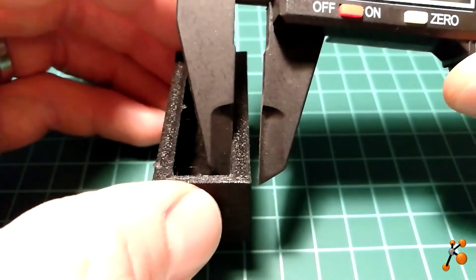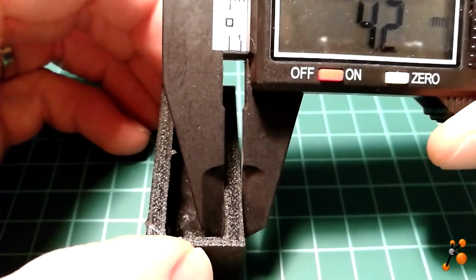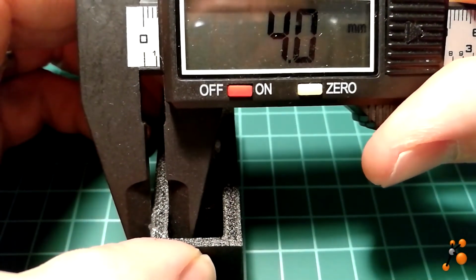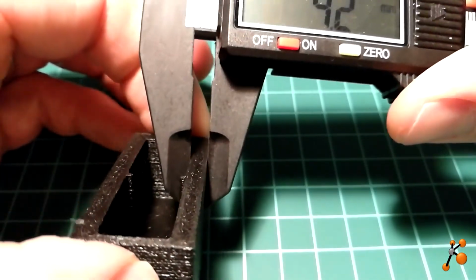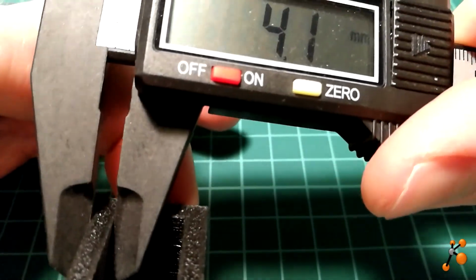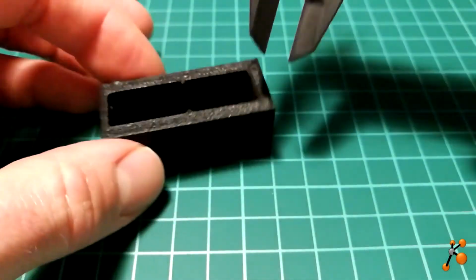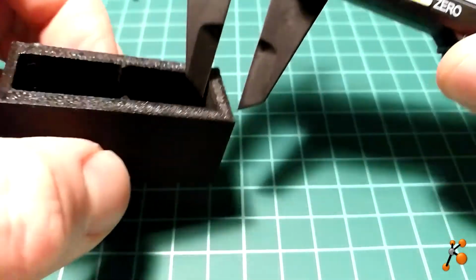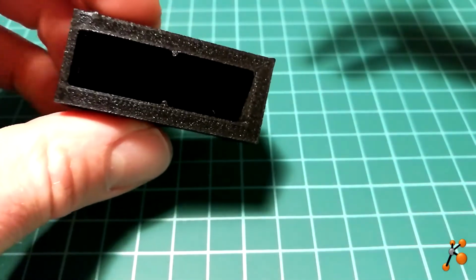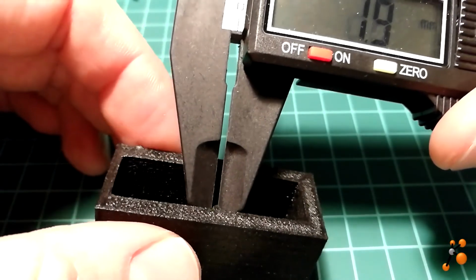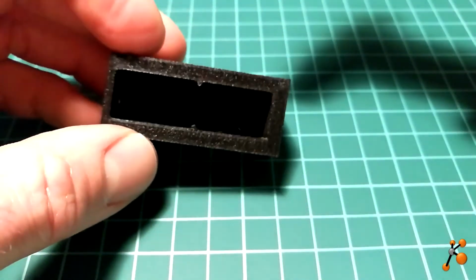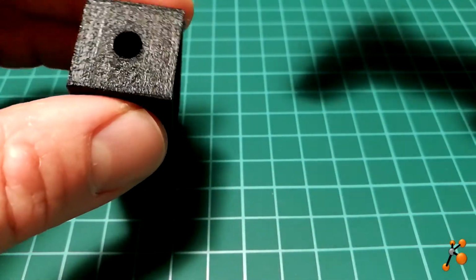So now let's put it properly. Here we should have 4, and we have 4.1, and here 4.1, and on the back 4.1 exactly. So 0.1 is not so bad, the difference. Here we should have 1 millimeter, we have 1.2, and 1.2 also here. You see it's between 0.1 and 0.2.